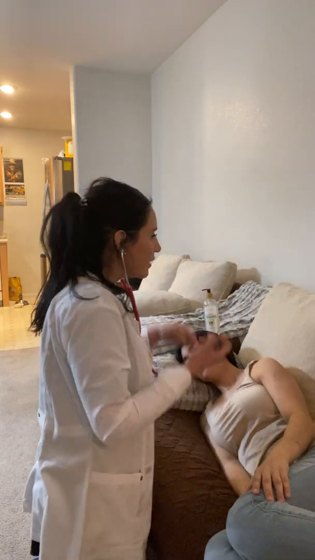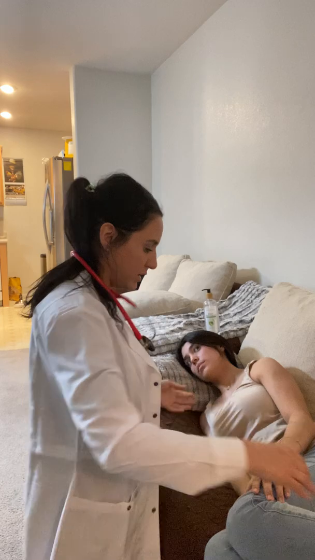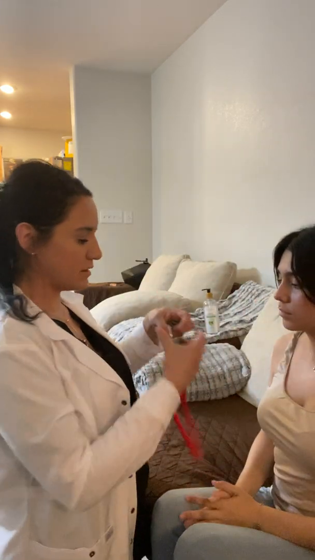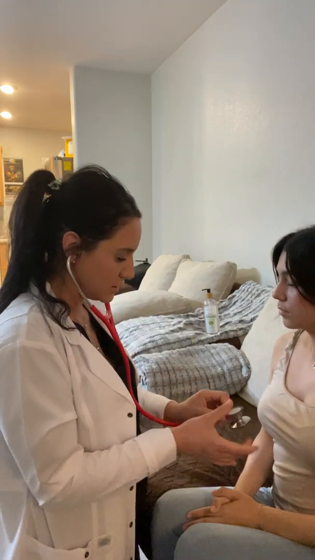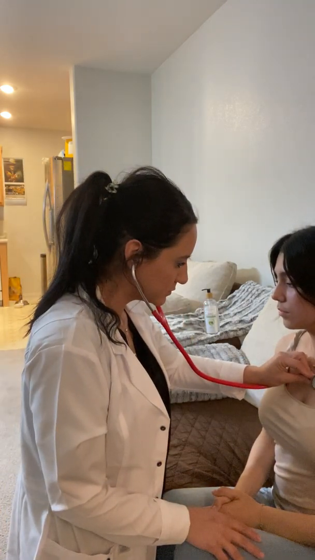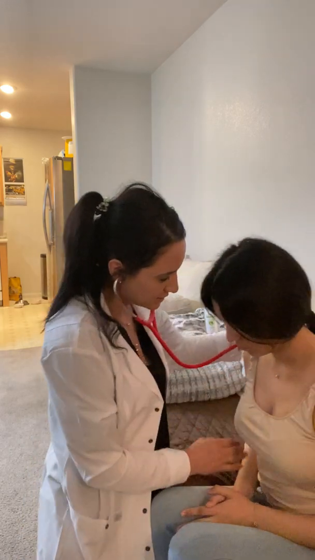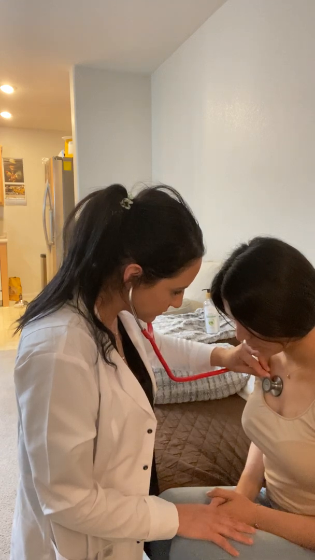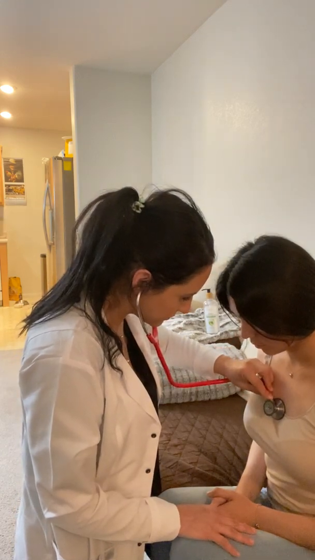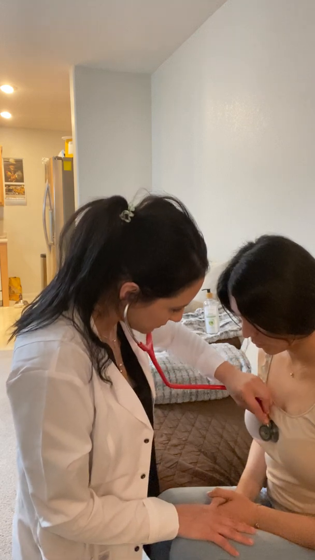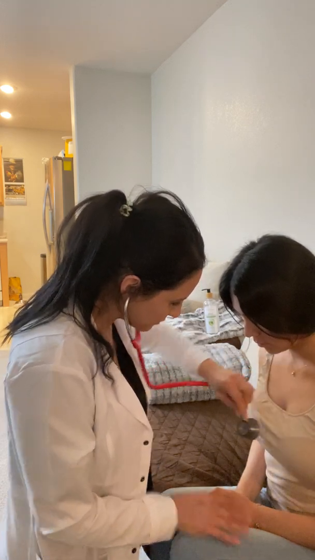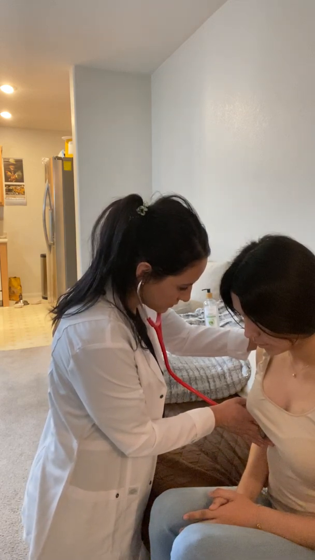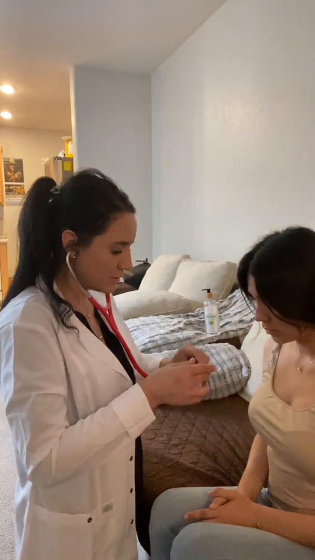Okay. Then I'm going to have the patient sit up and lean forward. Again, I'll be listening to the 5 points. I'll be using the diaphragm first. Sorry, lean forward, just like that. Then I'll be using the bell.